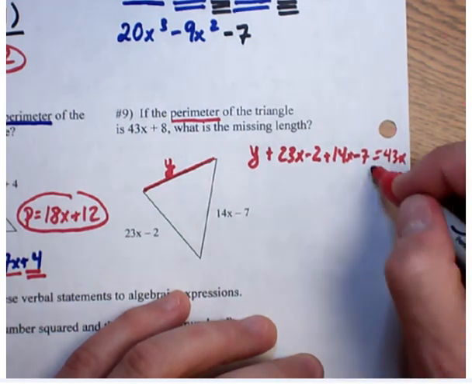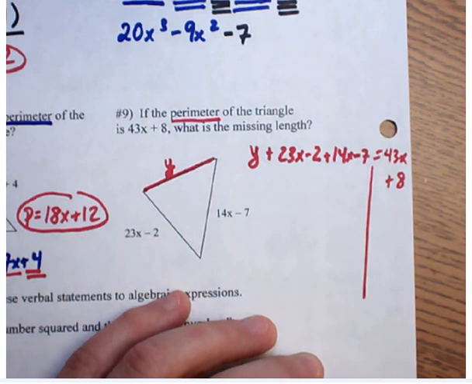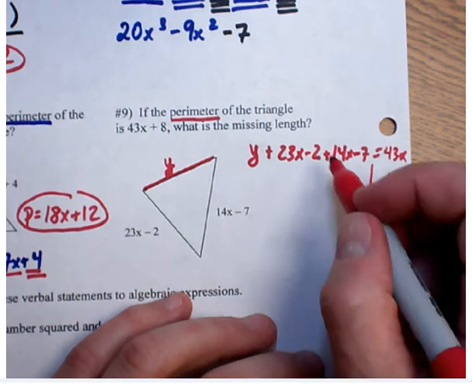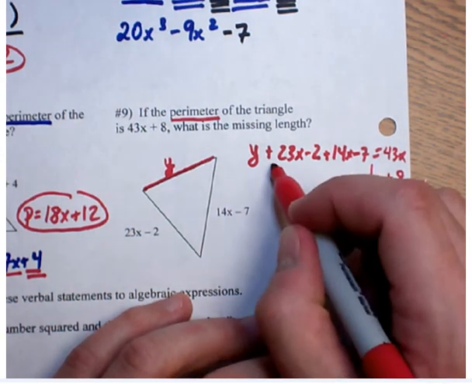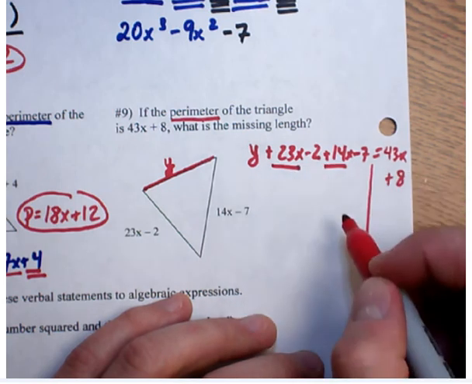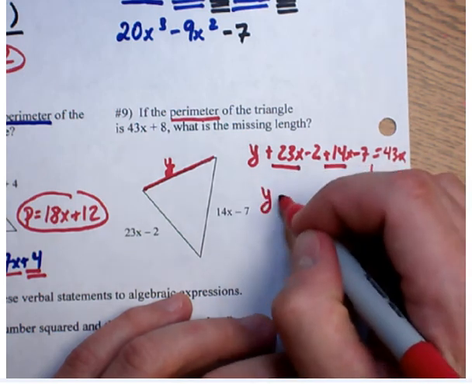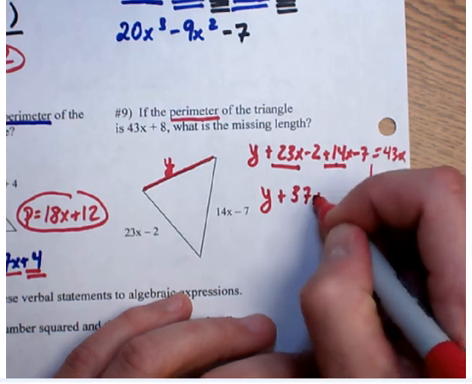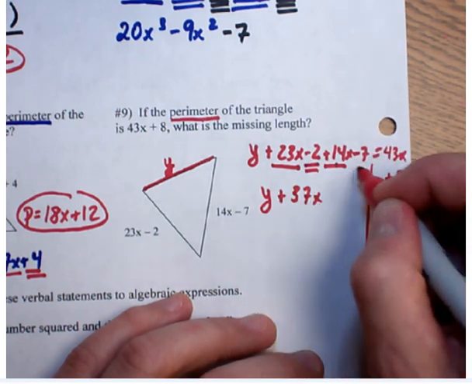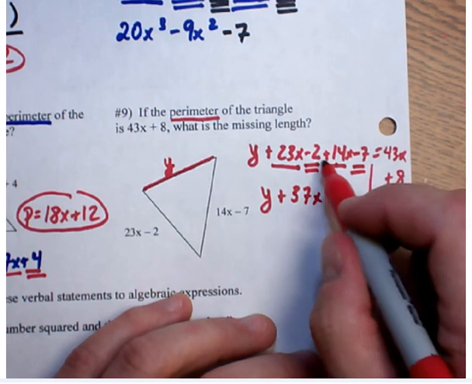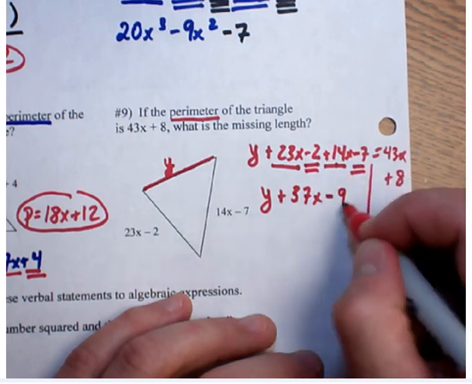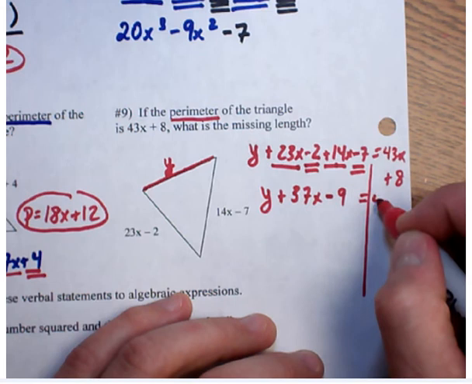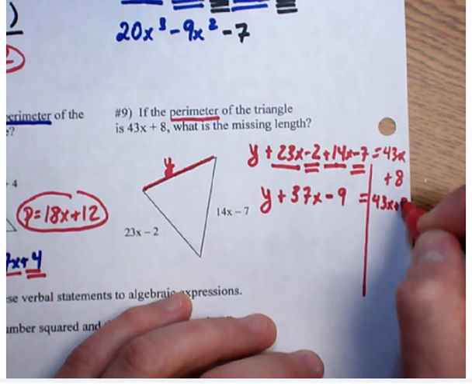So this is like an equation. Well, let's combine like terms here. On the left side, 23x plus 14x. So we get y plus, that's 23 and 14, 37x, minus 2 and minus 7. Negative 2, negative 7 is minus 9, equals 43x plus 8.